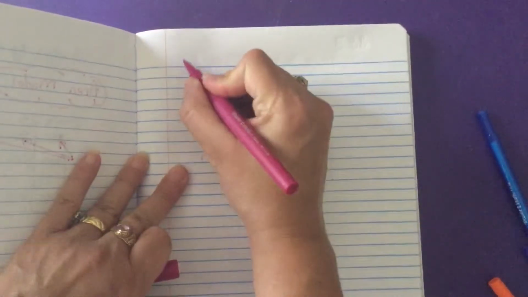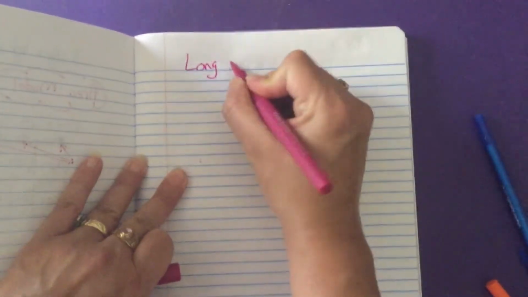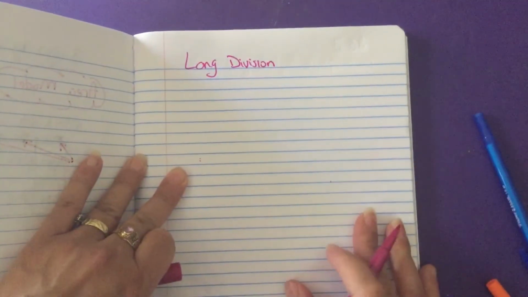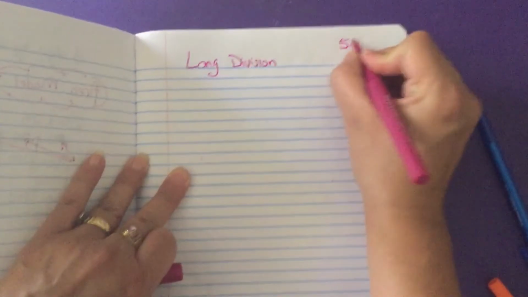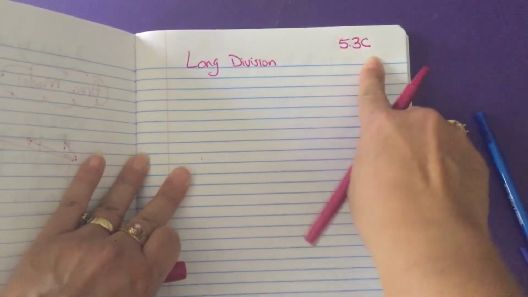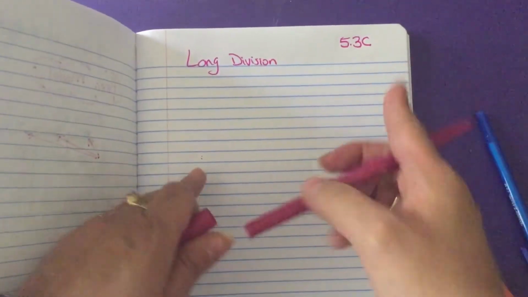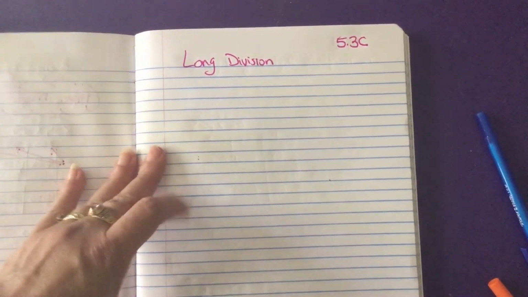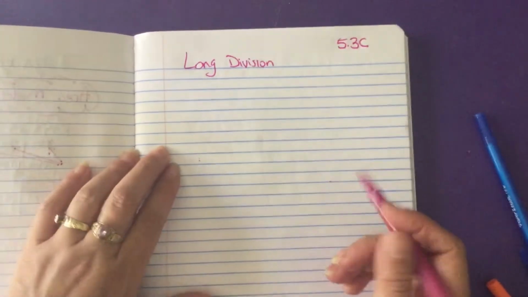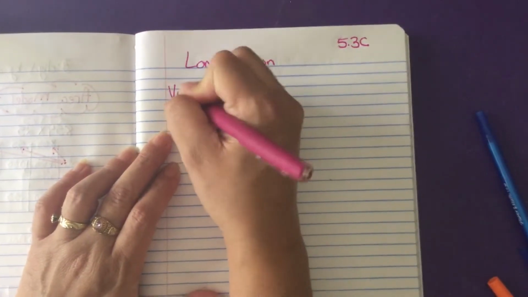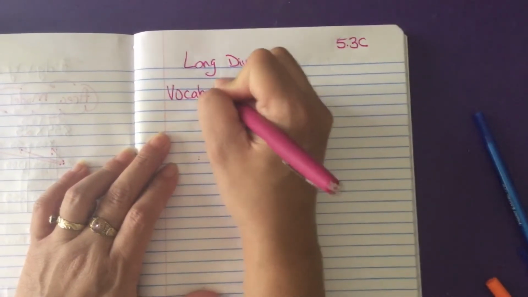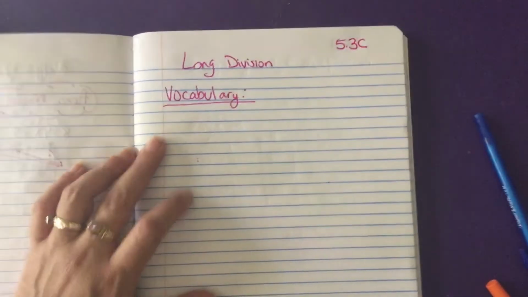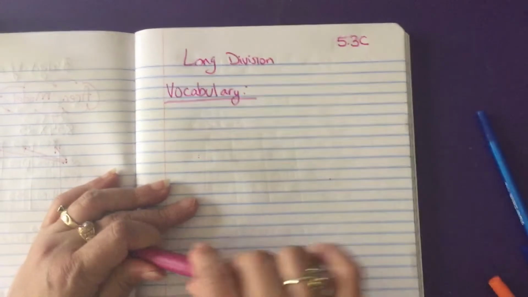Okay, so we're going to write long division. Our take number is 5.3c, like I said earlier, and that we always write on the side, so we can always go back to it whenever we need to practice or review. We're going to start off with the vocabulary, so I'm going to write on the top right here, vocabulary. This is the vocabulary that you will need for division.